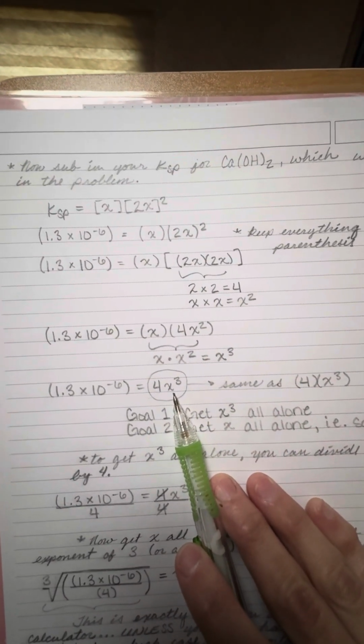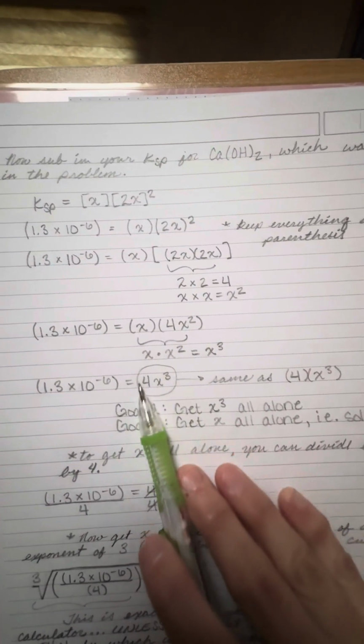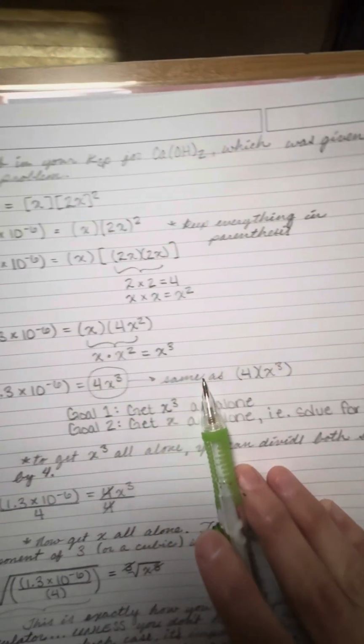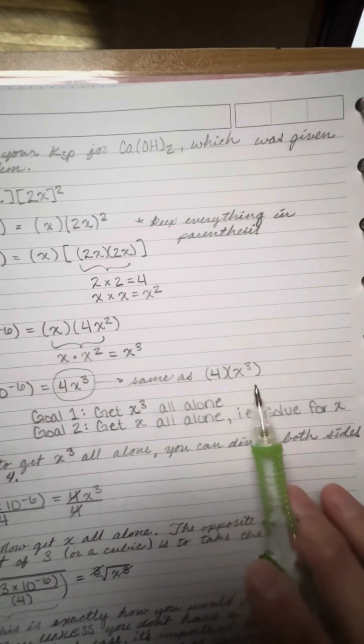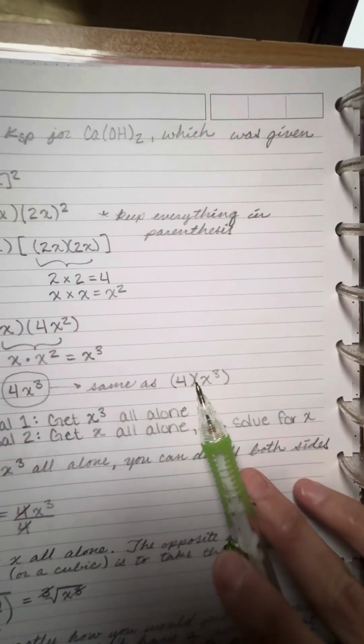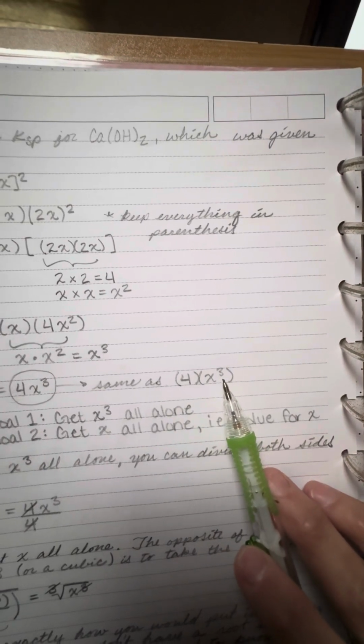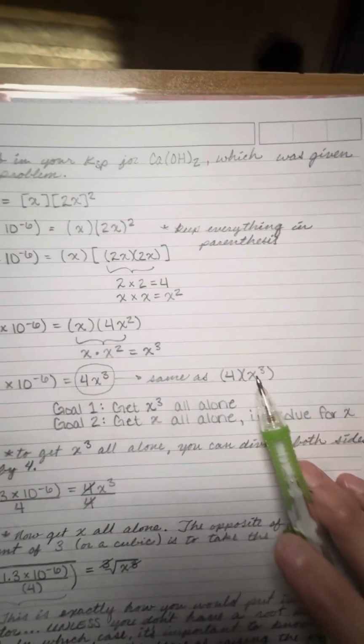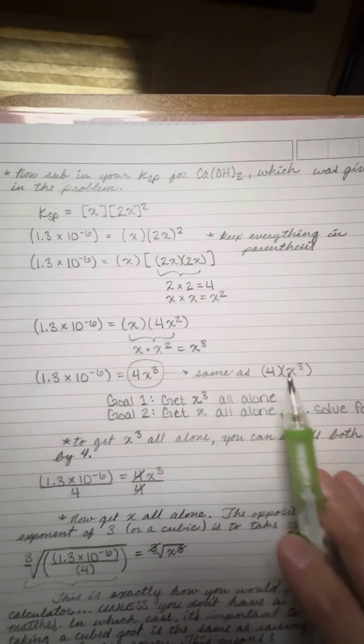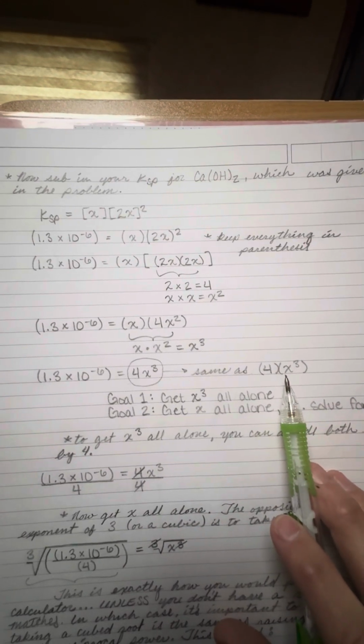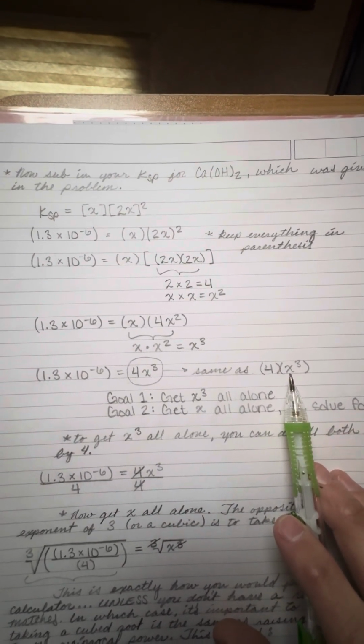Now whenever we see this, hopefully we can also see that it is the same as saying 4 times x cubed, right? So keep this in mind, okay? 4 times x cubed.